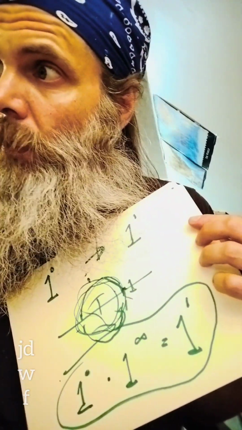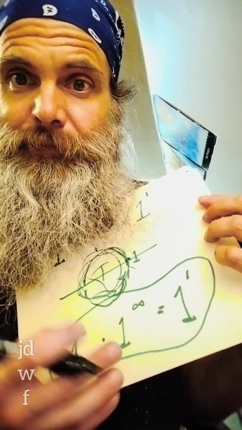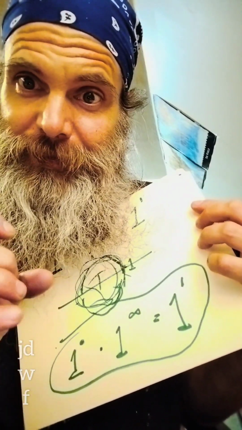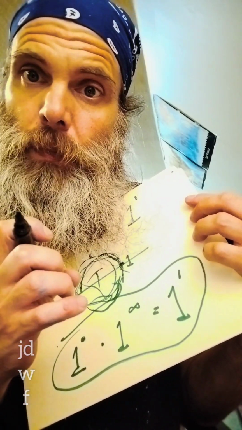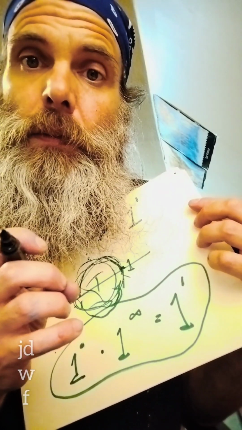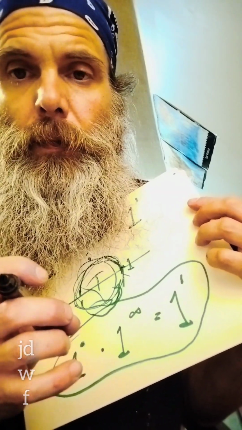There is an equation that's equal. And there's a midpoint. There's a middle. There's a focus. There's a focal point.